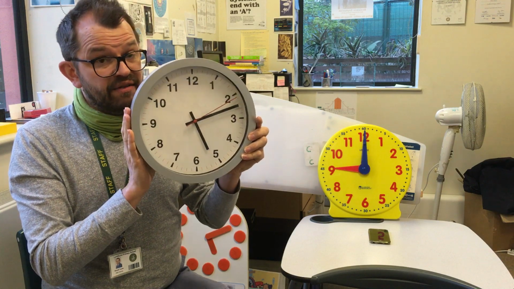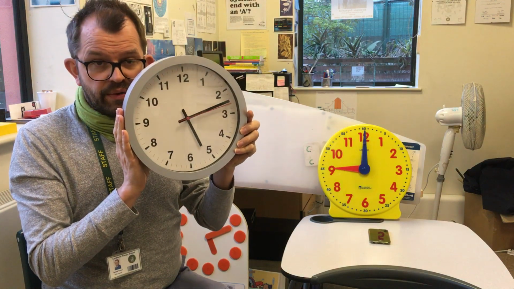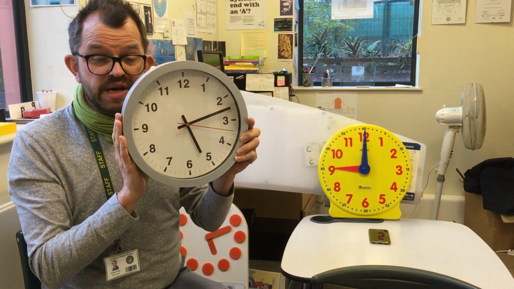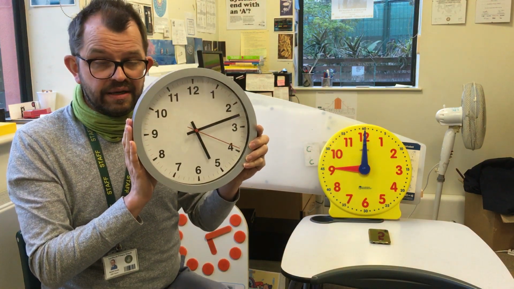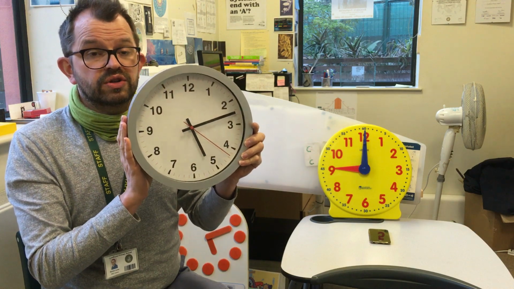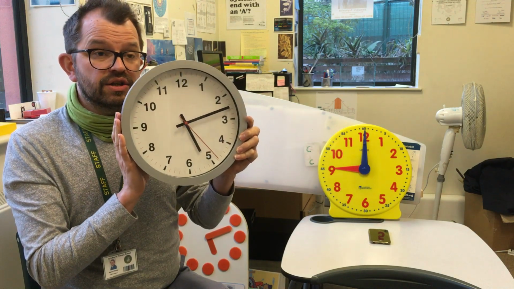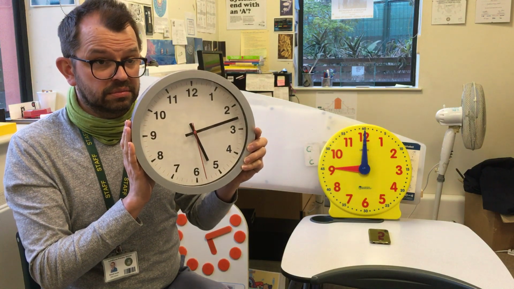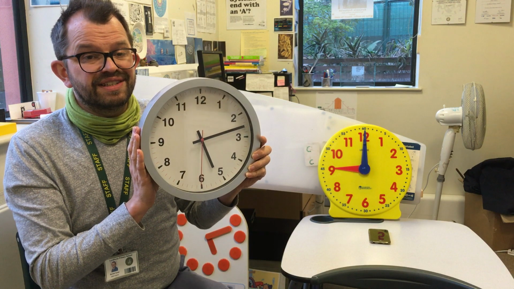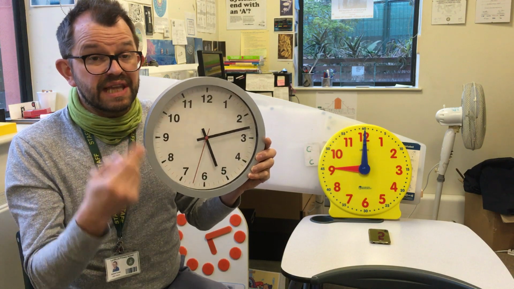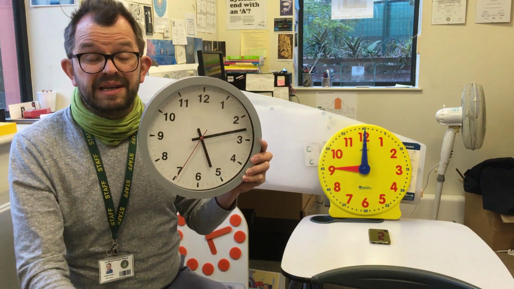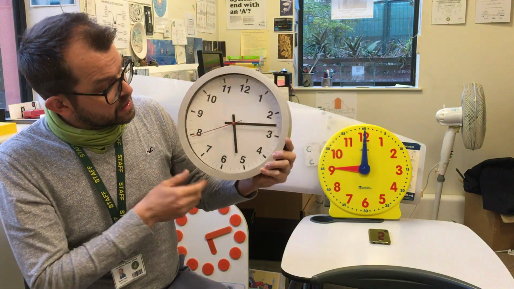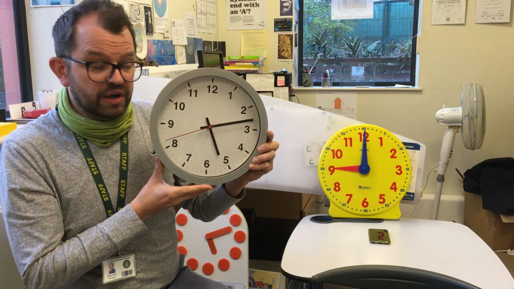Now, if you don't have one at home, don't worry. Mums and dads can look on the plan for this week, and there are a couple of links to clocks on the internet that you can actually show the time that's happening right now, or if you want to practice telling the time to the nearest hour, and that's something we'll look at a bit later in the week, you can do that as well. But if you can have a look at a clock like this at home, it's great.